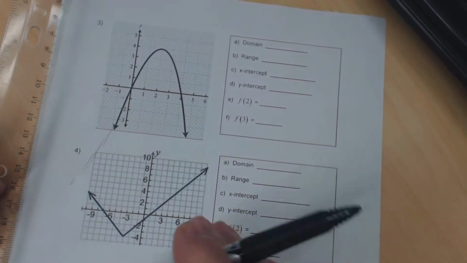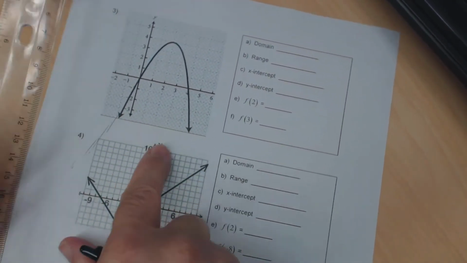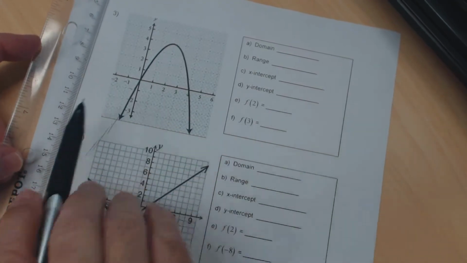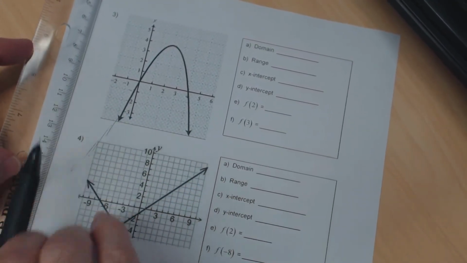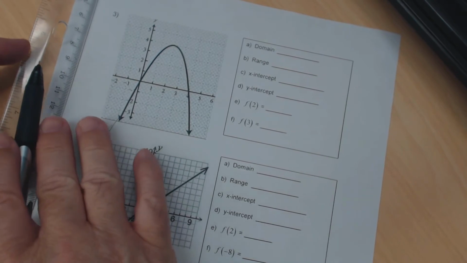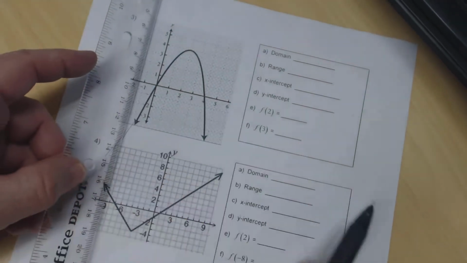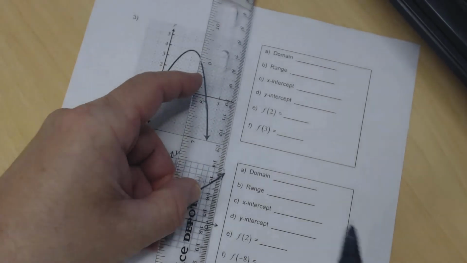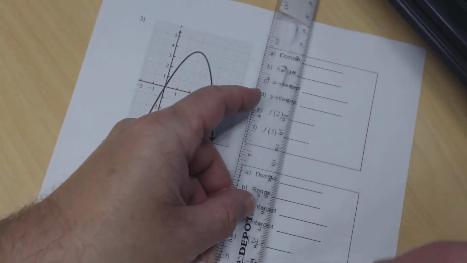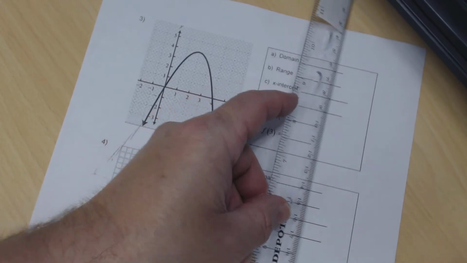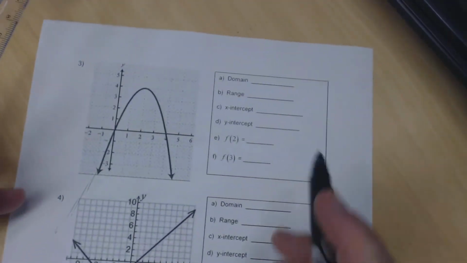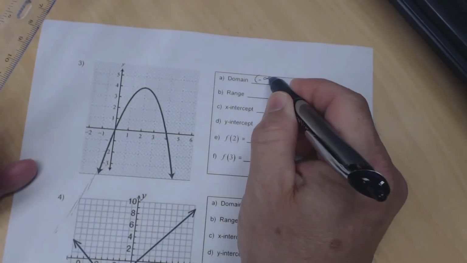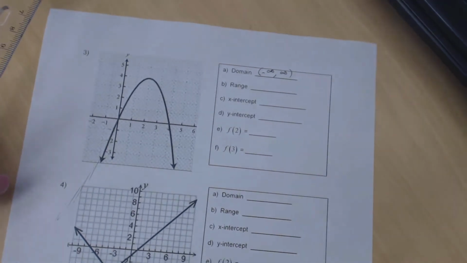Since there are no closed circles or open circles, these are arrows. I want you to notice that when I talk about the domain, since this is an arrow, I'm going from negative infinity all the way, and I keep on going. I don't stop here, I don't stop here either, because there's a point on the graph. In fact, it's all the way to infinity. So the domain is from negative infinity to infinity.